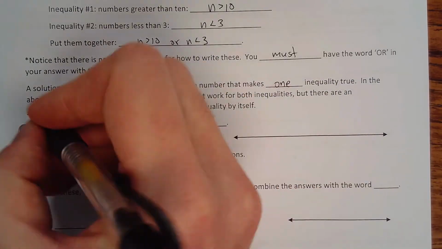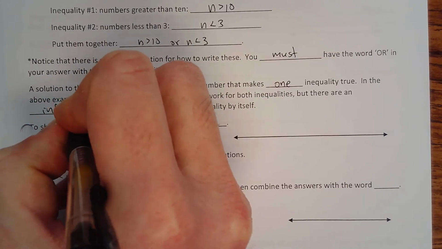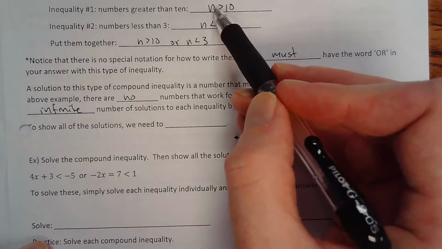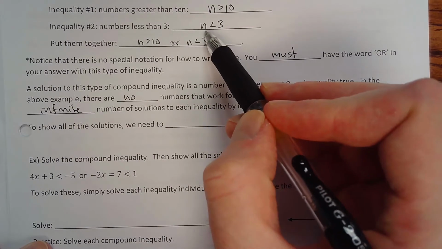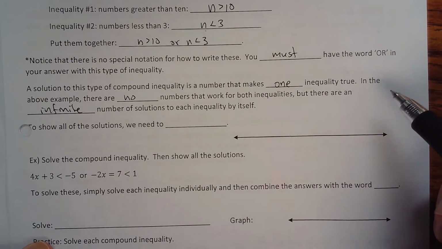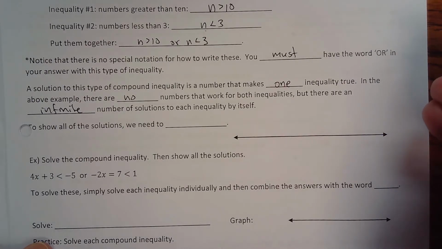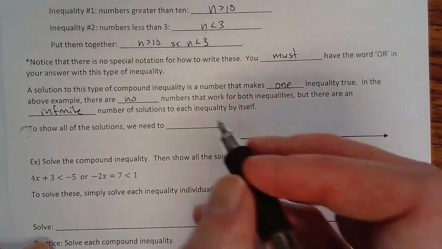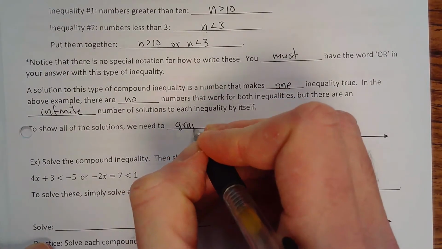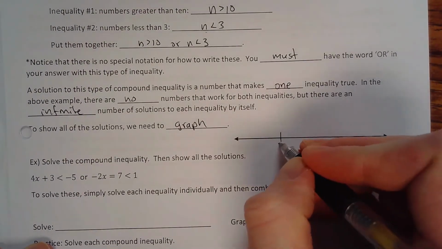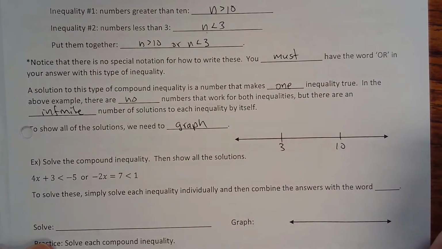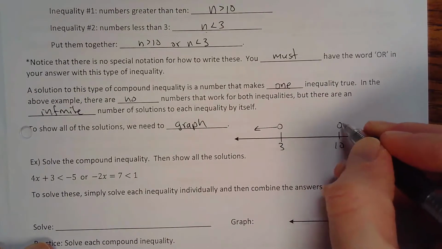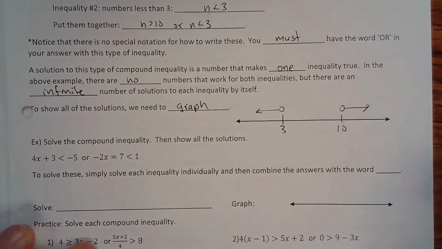But there are an infinite number of solutions to each inequality by itself. There are infinite numbers larger than 10, and infinite numbers less than 3. So if I just have to meet one of the criteria, there are infinite solutions to this "or" compound inequality. We can't list them all, so we show them by graphing. In this case, 3 and 10 are the important points. I want all the numbers less than 3 or greater than 10. So it looks something like that.